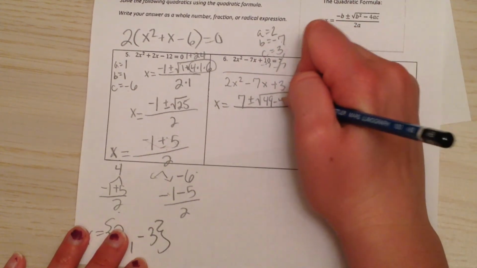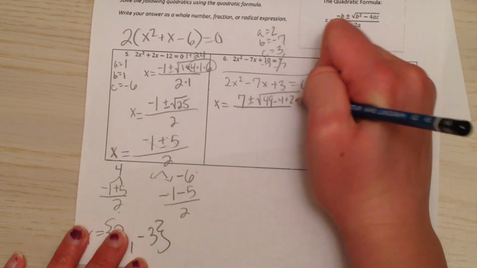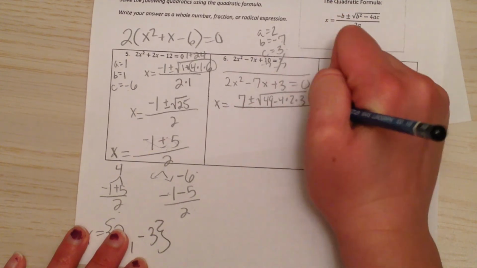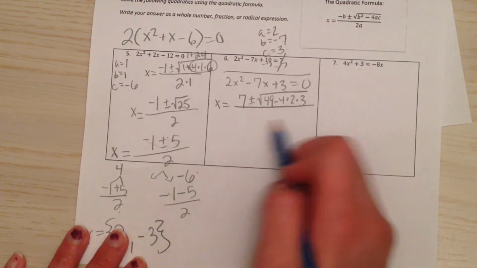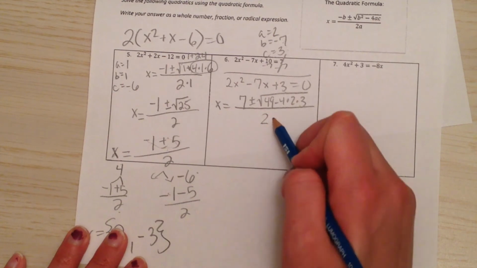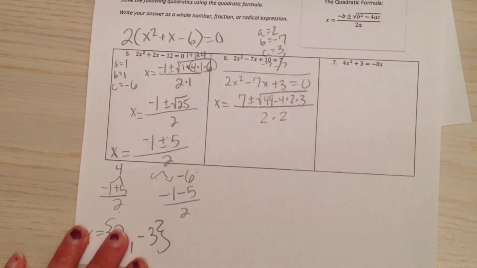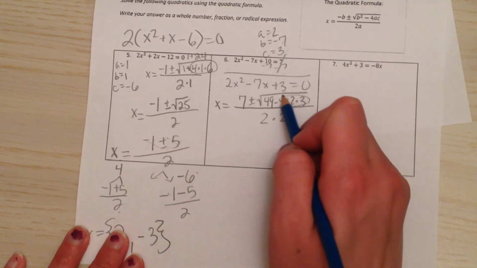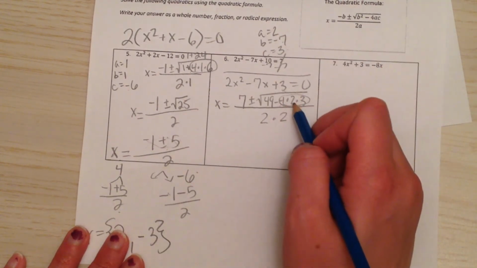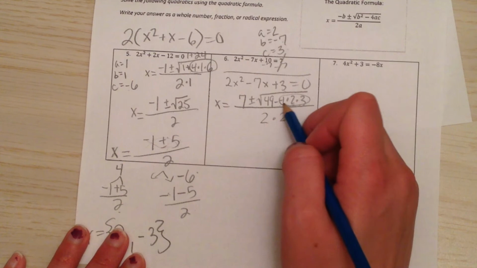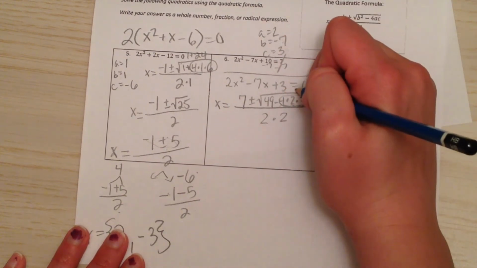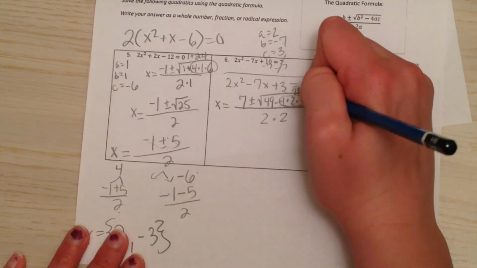Minus 4 times a times c. So I'm plugging those right into place. And then in the denominator, we've got 2 times a, so 2 times 2. So let's do this 4ac, get that all together. So 4 times 2 times 3, that's 8 times 3, which is 24.